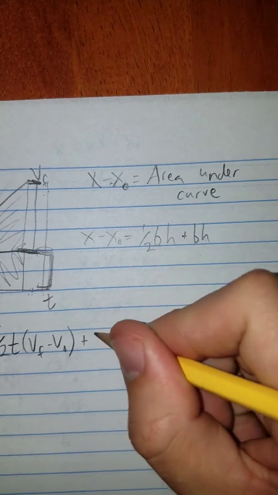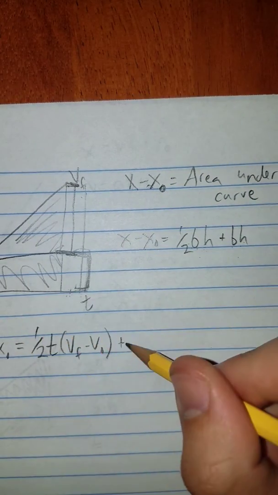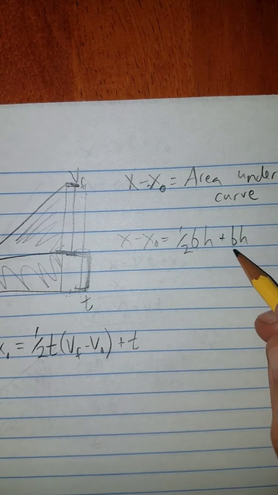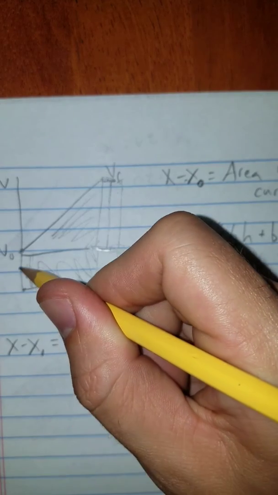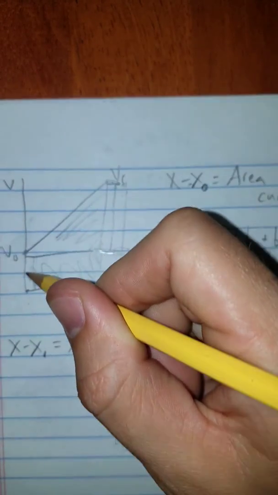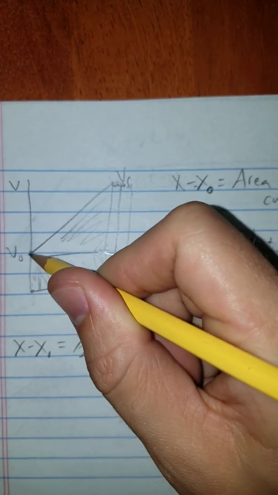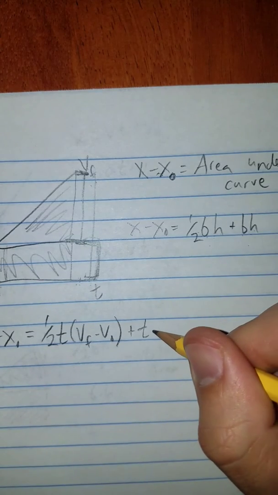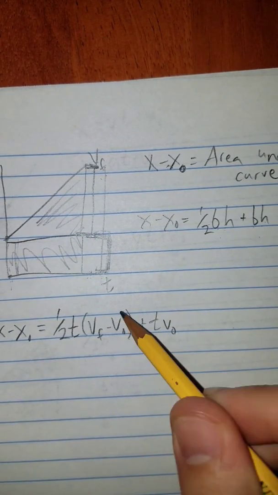Plus base times height. That's, again, time times the height of our rectangle. Now the height of a rectangle only goes from here up to here. We don't need all that. It's just from here to V naught. So the height of our rectangle is V naught. Now we're going to substitute in something here.